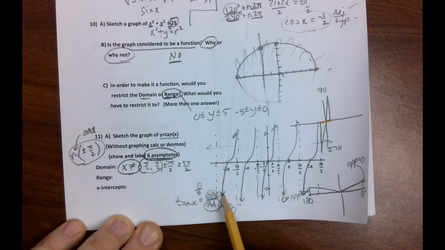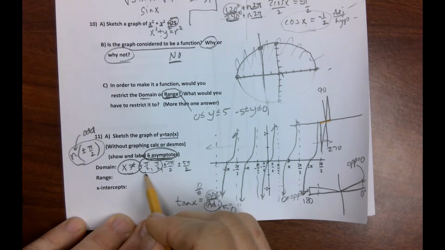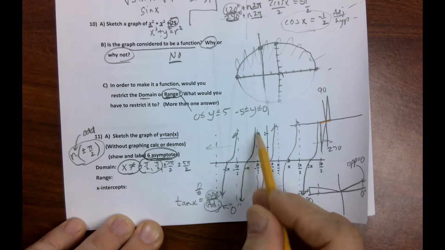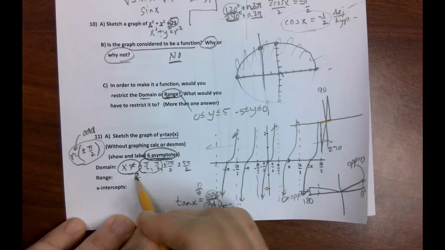On all of these, how low do they go? Negative infinity. How high do they go? Infinity. So that's all real numbers.